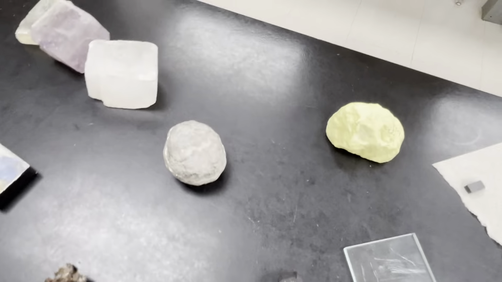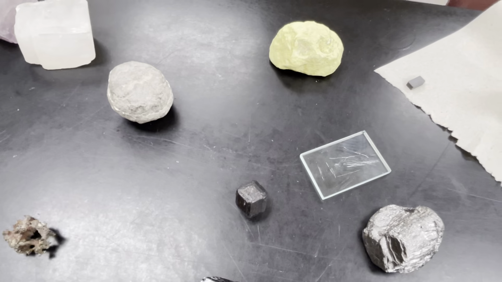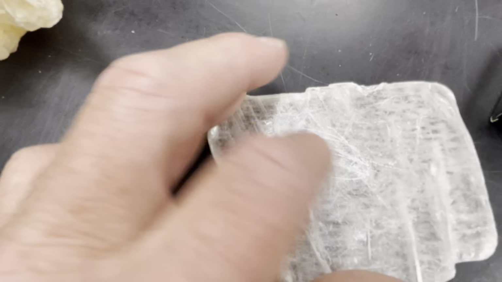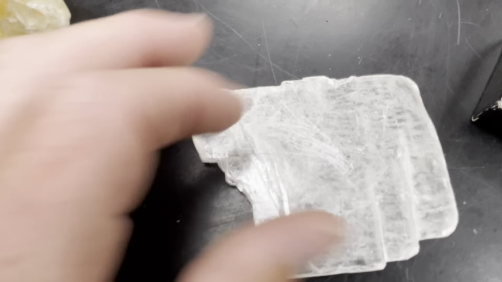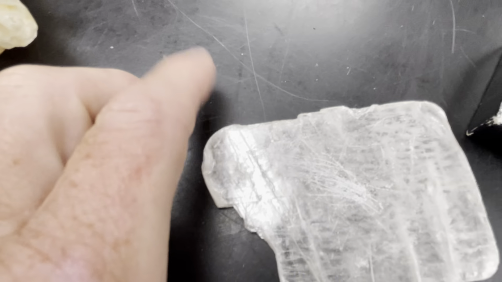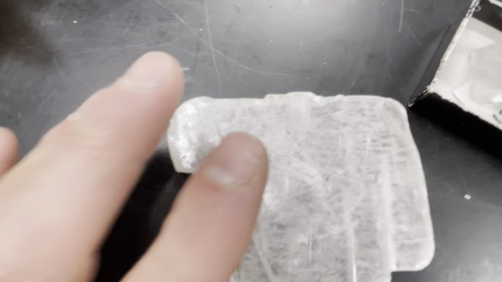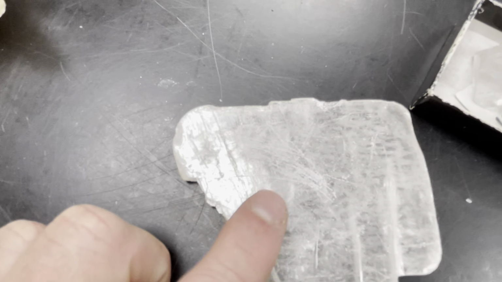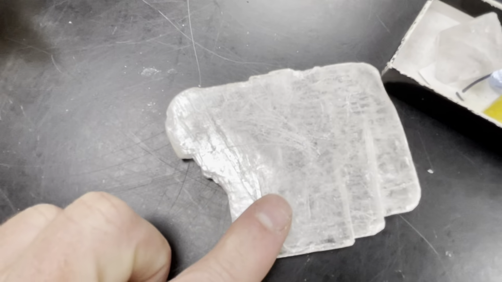The other thing we often use in class, if we think it's potentially quite soft, is you can also test the hardness of a mineral by using your fingernail. So you can see there, as I drag my fingernail across, it's actually leaving scratches on this mineral. Your fingernail has a hardness on the Mohs hardness scale of about 2.5, so this would be softer than that. This one's about 2. This is a mineral called gypsum.